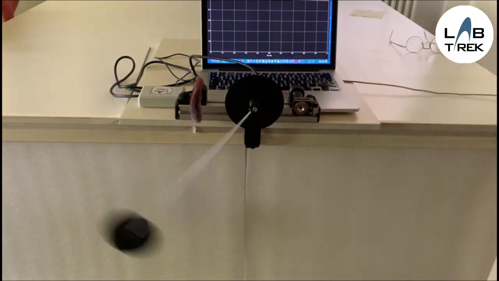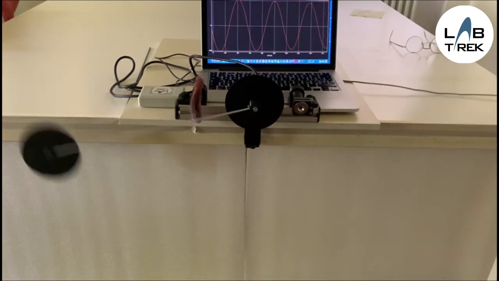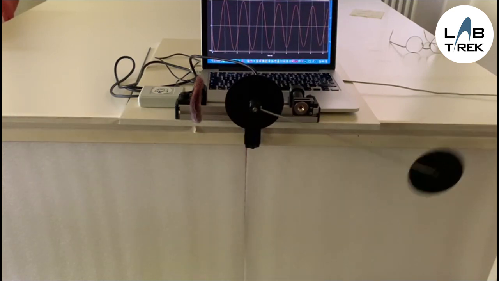The apparatus allows to study the pendulum in different conditions. Free oscillations, oscillations with air friction, oscillations damped by a magnetic field and oscillations damped by a brush.